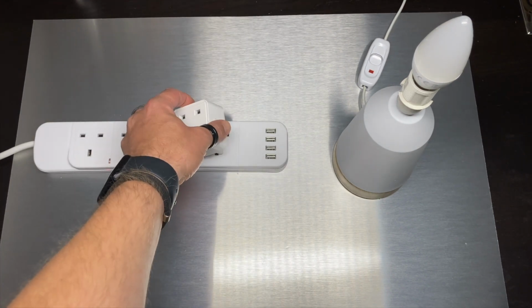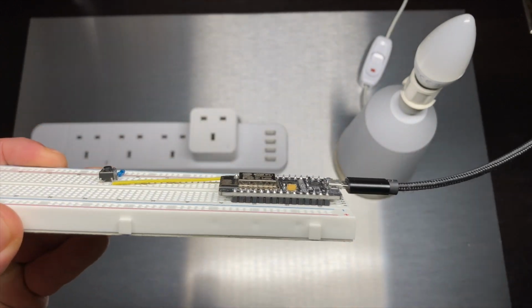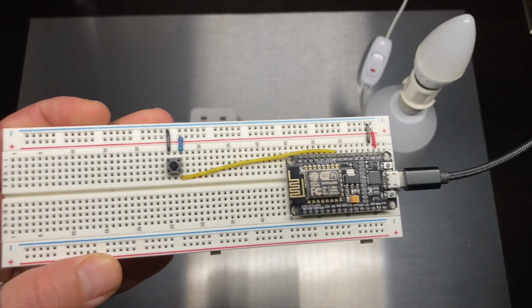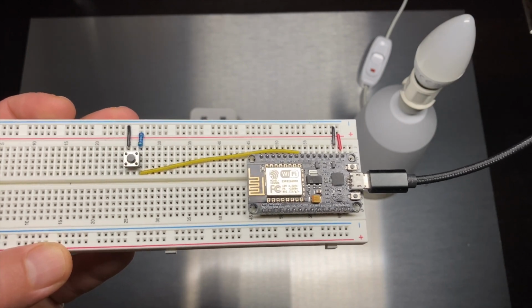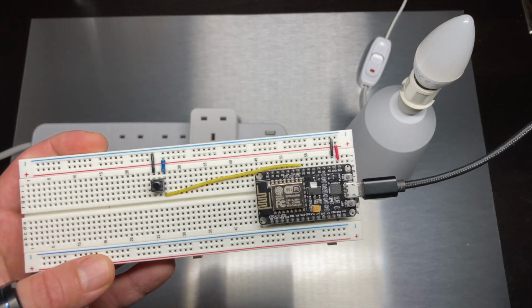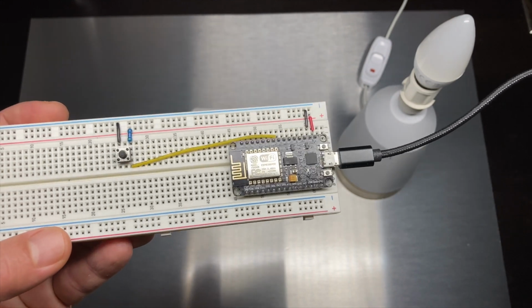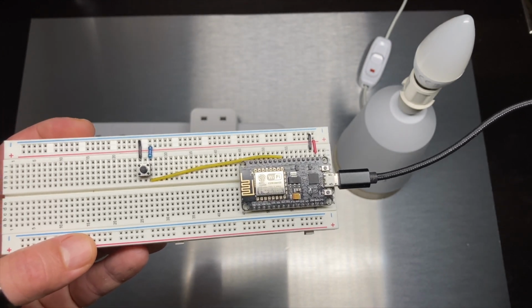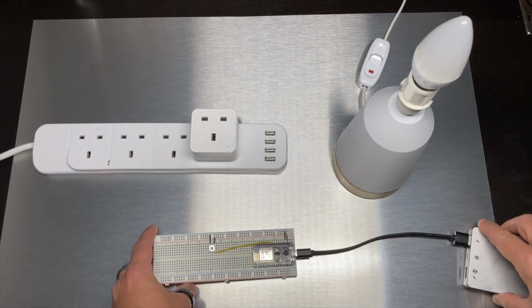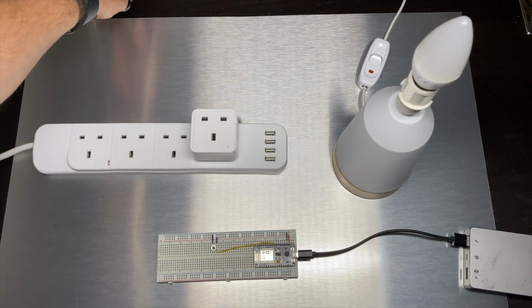Now, how about controlling that with something like this? So this is a simple ESP8266, and I put a little push button, so a little smart button device. I'll just plug it into a battery. And this is a DIY smart device, something that you will build. But can this now control that? Now, this is not yours. You didn't make it. You bought it. So let's have a look.